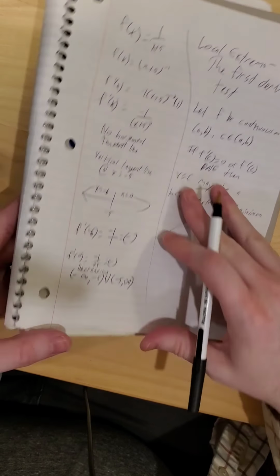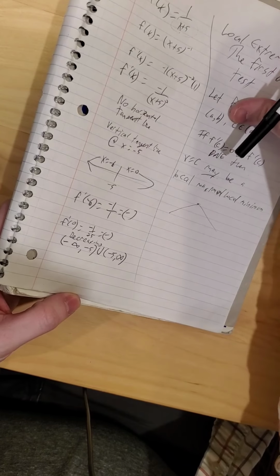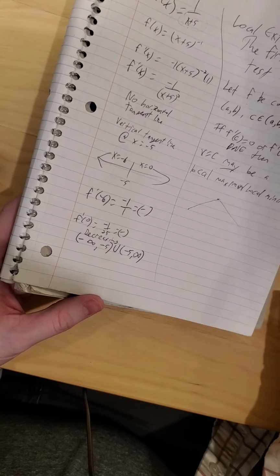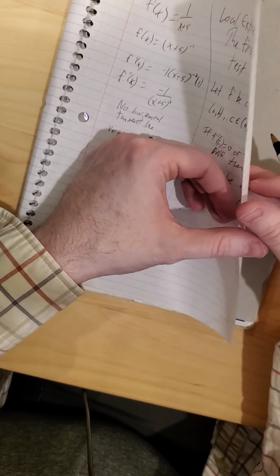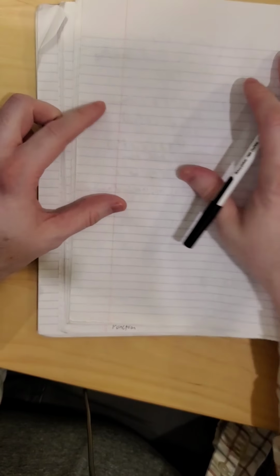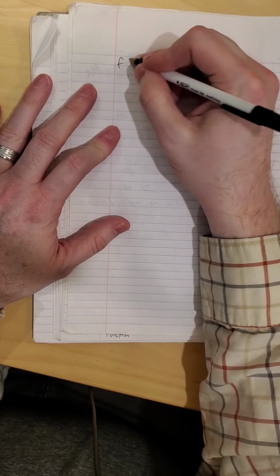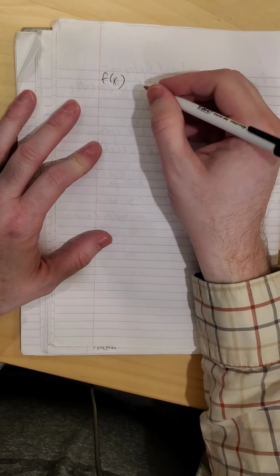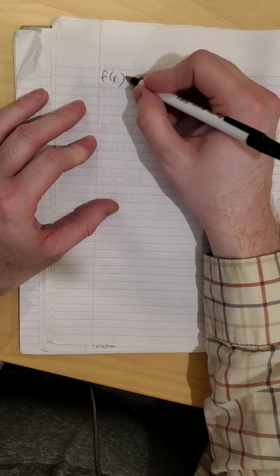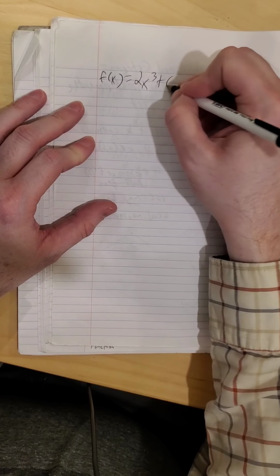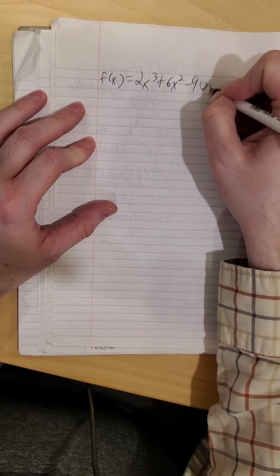Alright, so let's play with one where we run the first derivative test looking for local extrema. So f of x for this one will be 2x cubed plus 6x squared minus 90x plus 1.